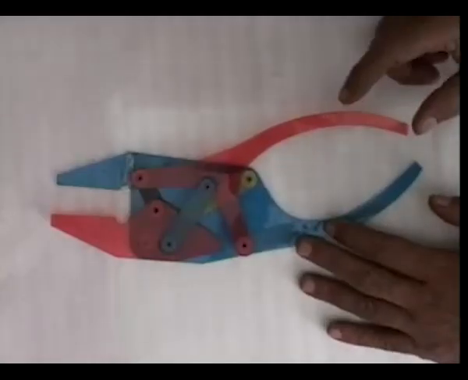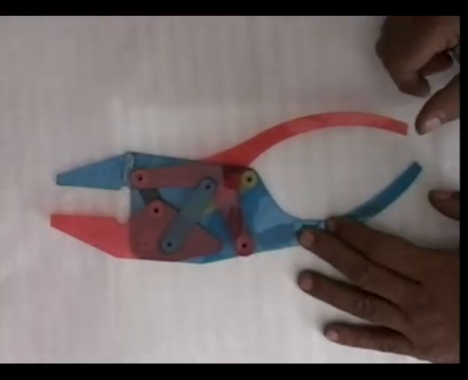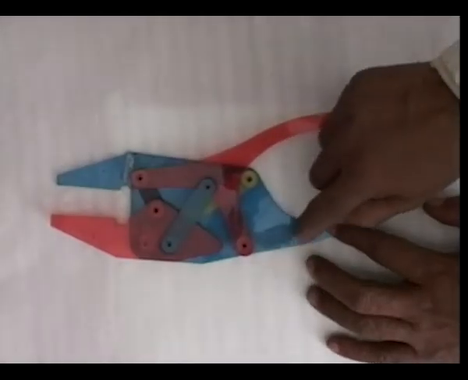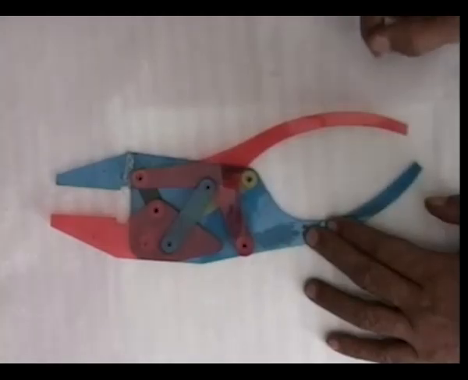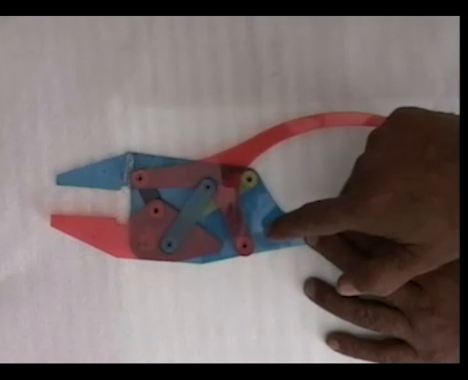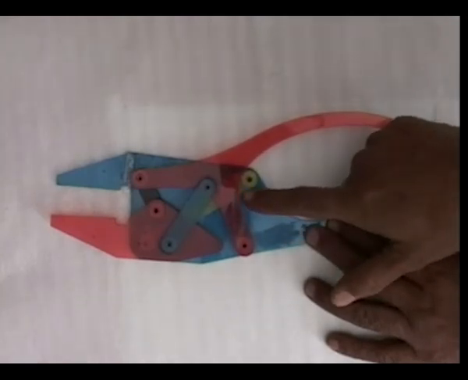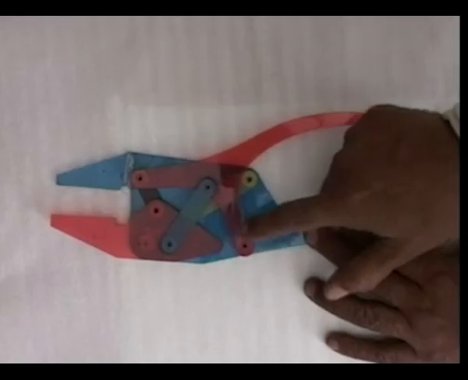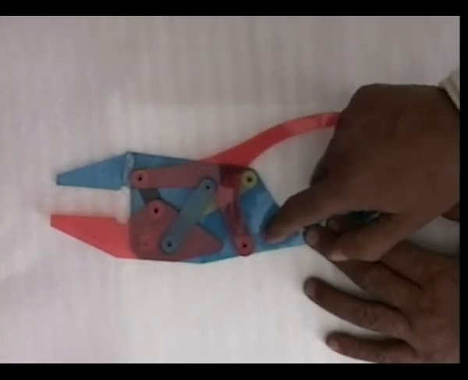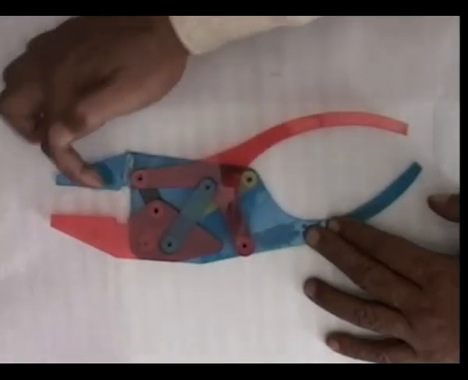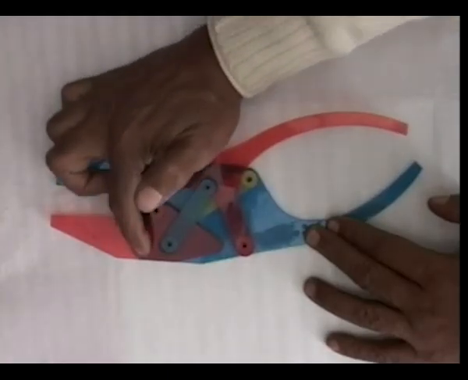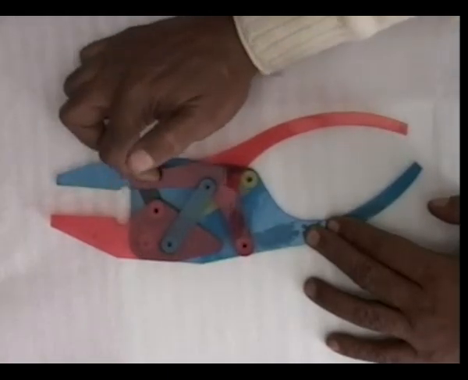As an example of Watt's mechanism with a binary link fixed, let us go back to our old example of this parallel jaw plier. We hold this lower jaw, that is this blue link, fixed. This is a binary link because it has two revolute pairs. Now let us note that this binary link is connected to another binary link at this revolute pair and to this ternary link at this revolute pair. This lower handle is a ternary link because it has three revolute pairs, and this small link is another ternary link which has three revolute pairs.